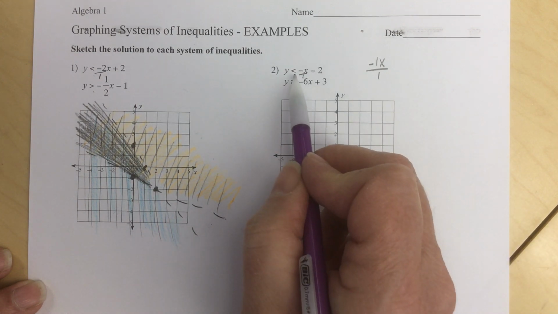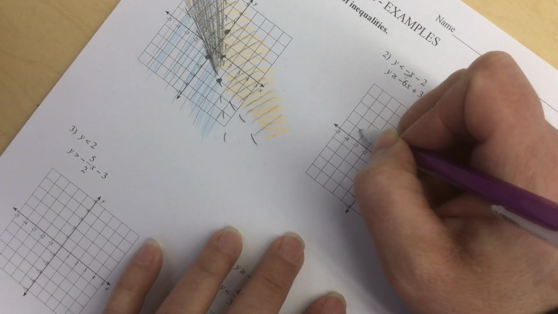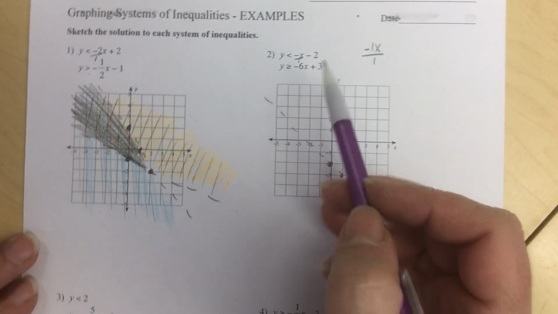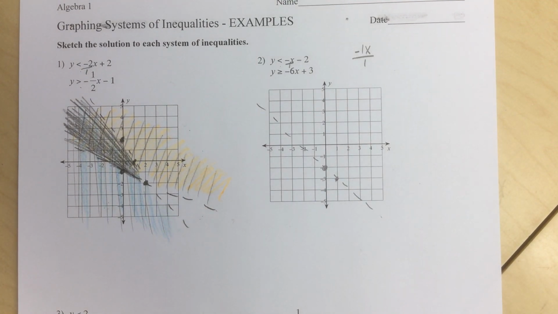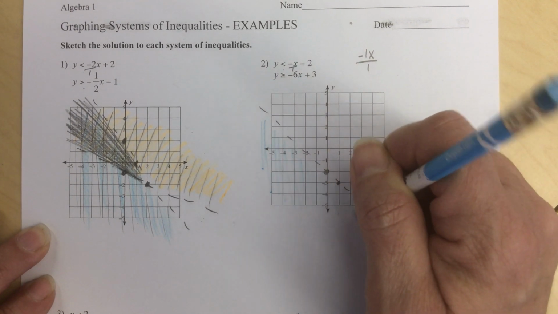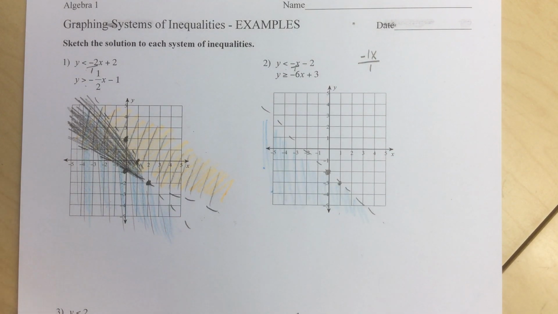Then I'm going to draw a dotted line because it's just less than. So I'm going to connect that with a dotted line. Then y is less than that, so I'm going to shade it in, and I'll shade it with a blue thing. So if you've got colored pencils, that'll be really handy. If not, just be careful and pay attention to what color goes, or what arrow goes with what line.